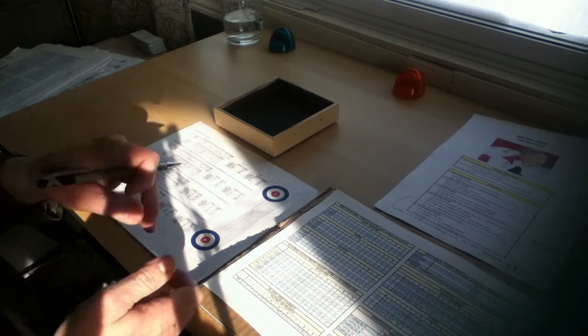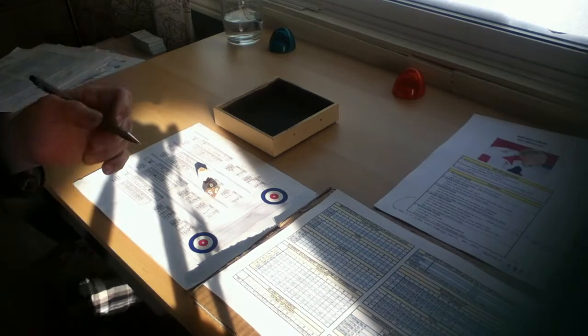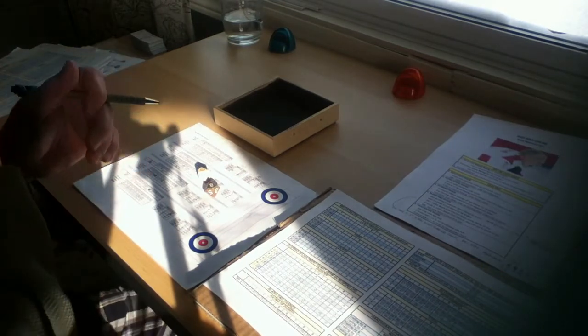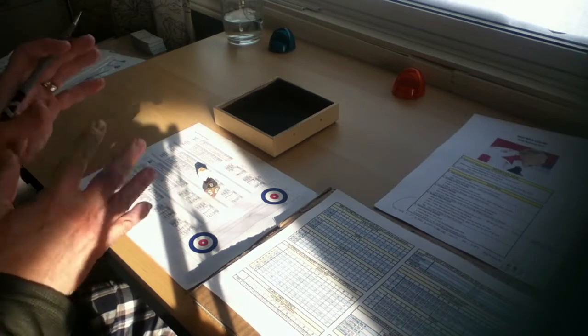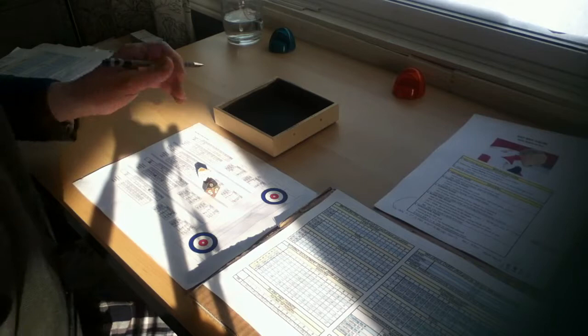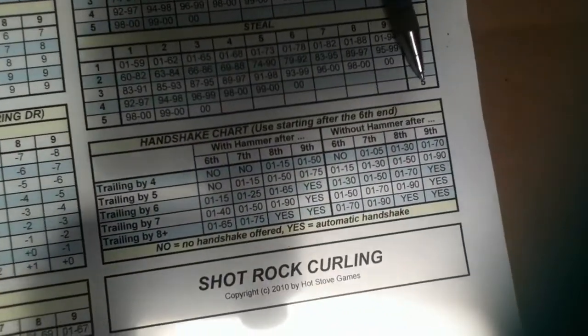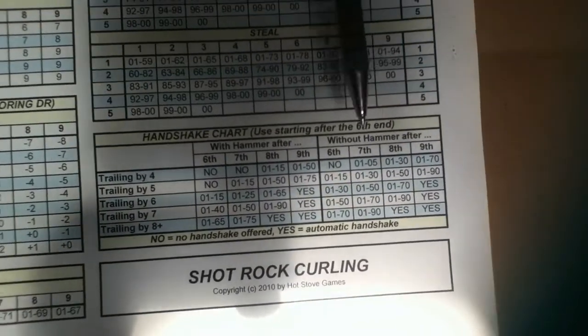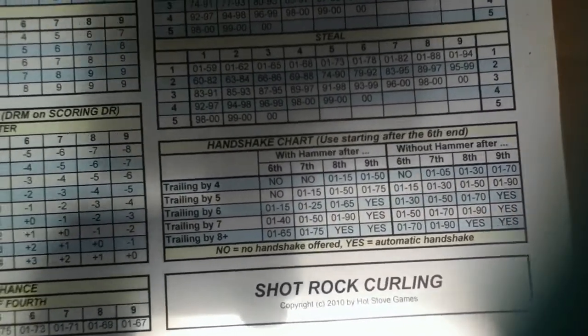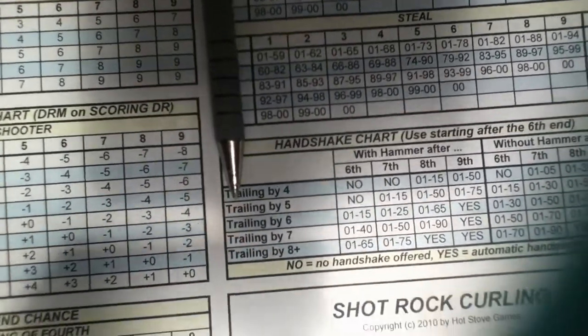So now the handshake chart is going to come into play here. That only comes into play if the score is from the 6th end onwards, and if the difference in the score is more than 3. So what we have here is, just let me find it here and make sure I'm in camera view. Okay, so the score was what? 9-4. Yeah, 9-4. So we look at this, trailing by 5.